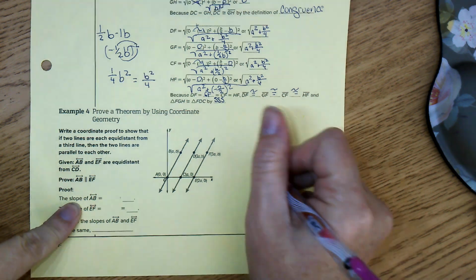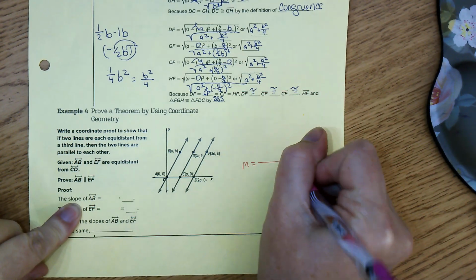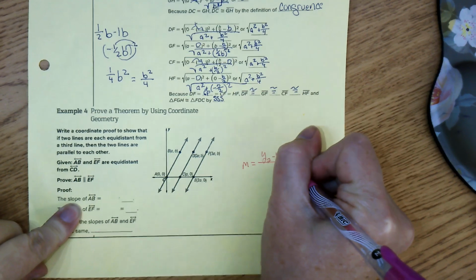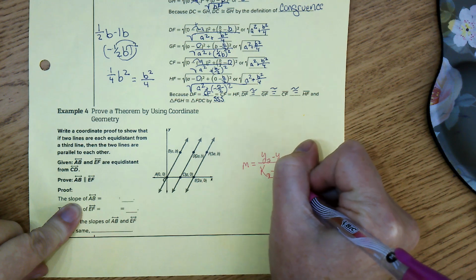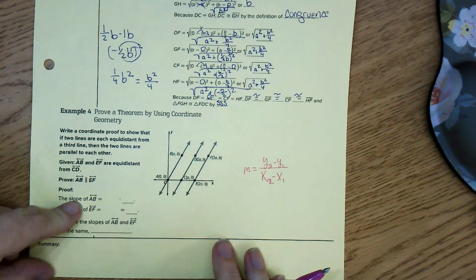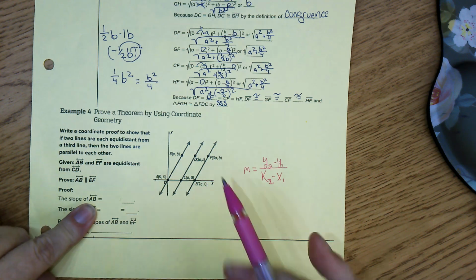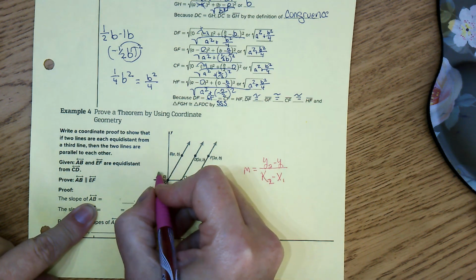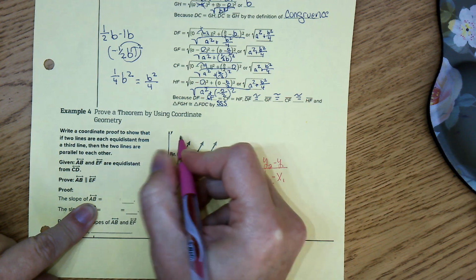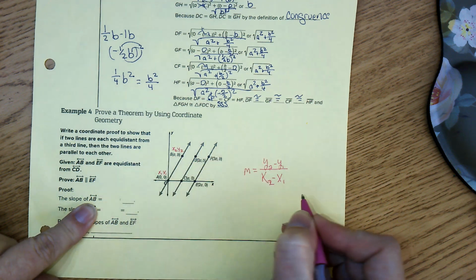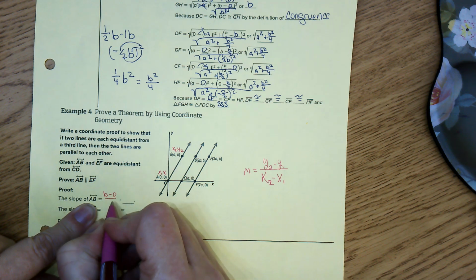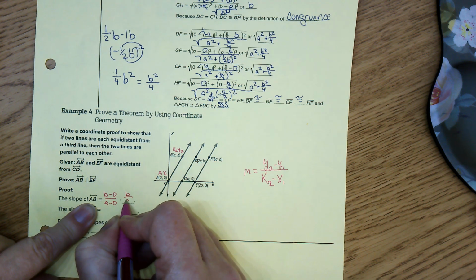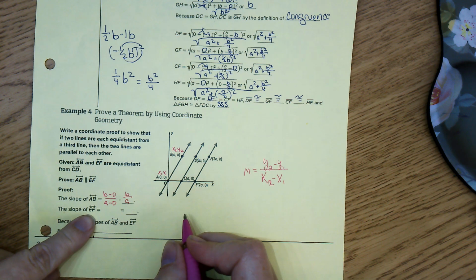It says slope. So if you remember, slope is your change of y over your change of x. Change of y over change of x. So AB. X1, Y1, X2, Y2. Fill in your formula. B minus 0 over A minus 0 is B over A. That's my slope of AB.